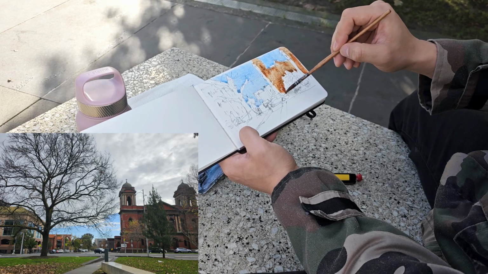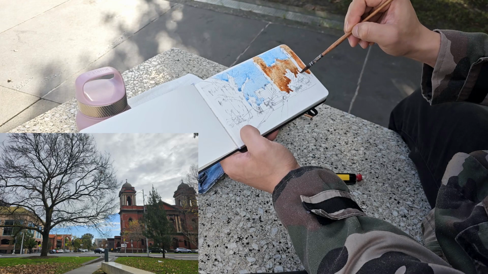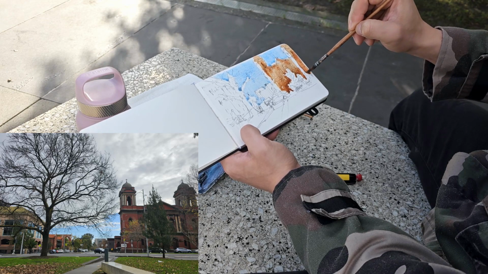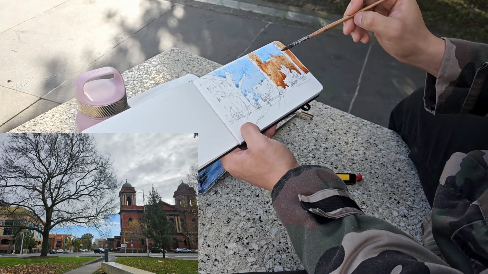So if I can use just a couple of quick washes, get this done, and get that value in more or less correctly in the first go, I'm going to be happy with that.